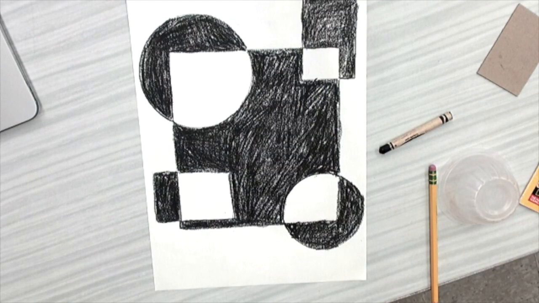Here's a look at my finished picture. I took a black crayon and went in after and actually went and tried to touch up a couple of those white spots that I left when I was rushing earlier. I can't wait to see what you guys create.